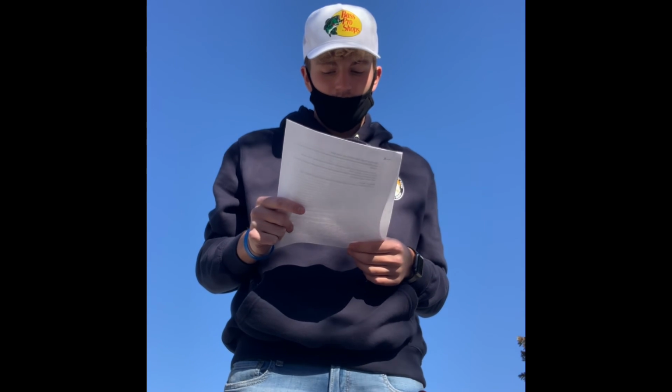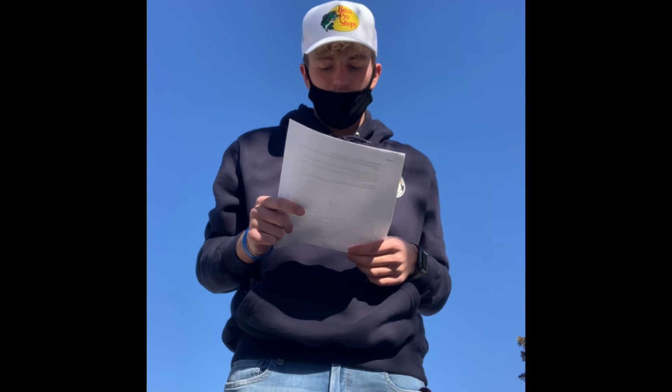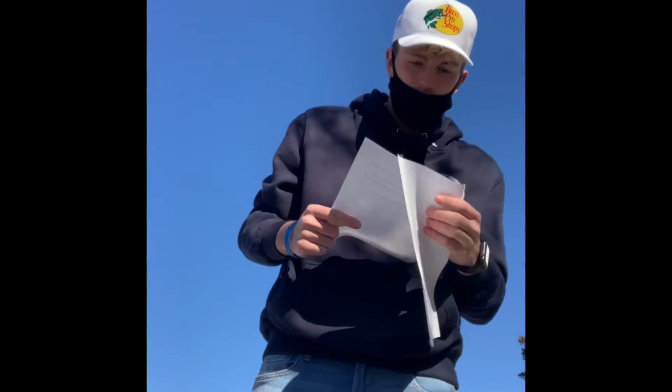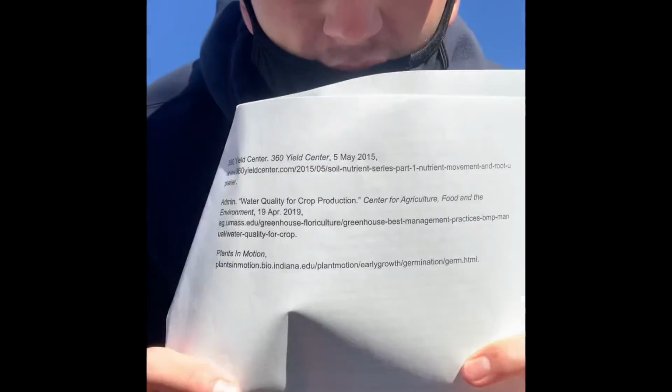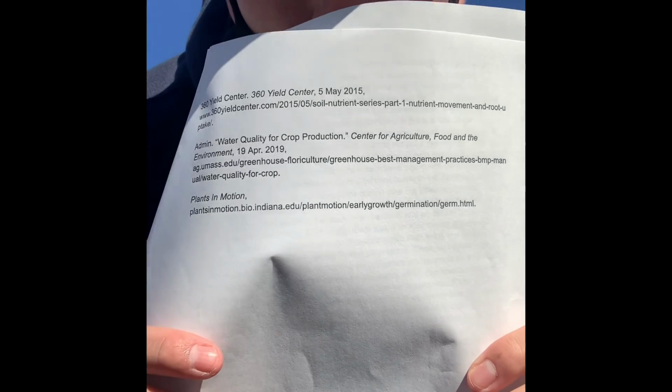This lab showed how nutrients move through soil and affect other parts of ecosystems, how changes in variables affected the experiment as a whole, and how certain species of plant growth varies on those said variables. And these are the bibliography.